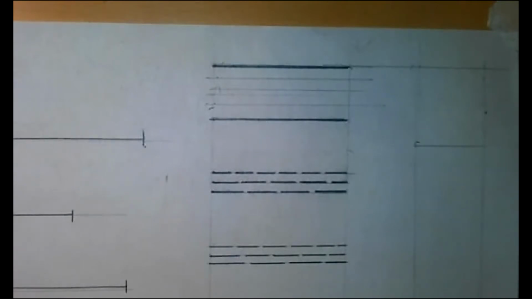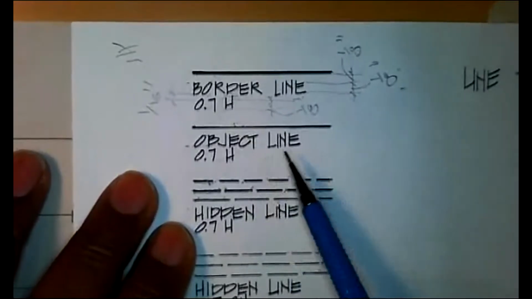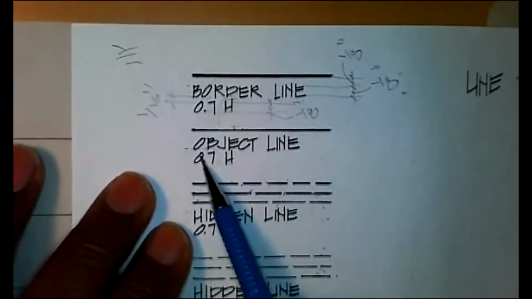So now we're going to continue to work down and lay out all the guidelines. Our next series of guidelines is for the words object line and 0.07H. It's just going to be the same scenario. Here's my line.